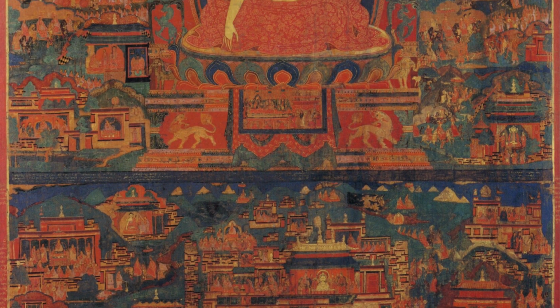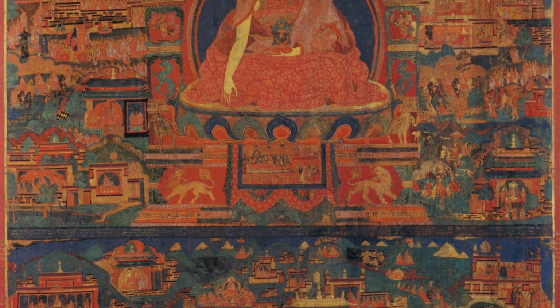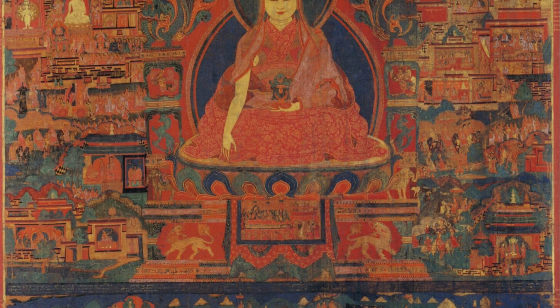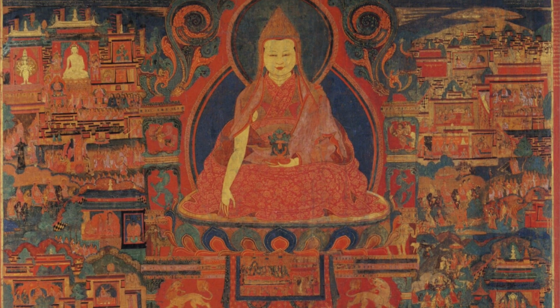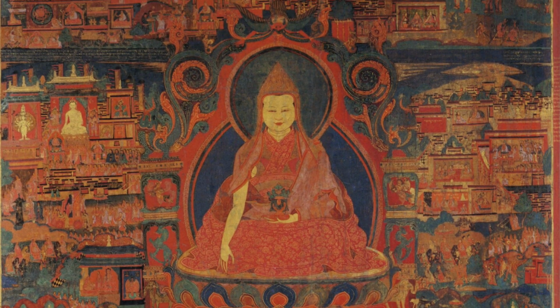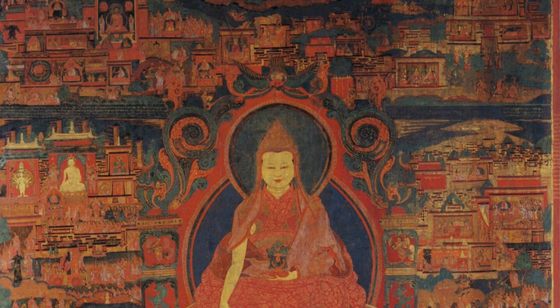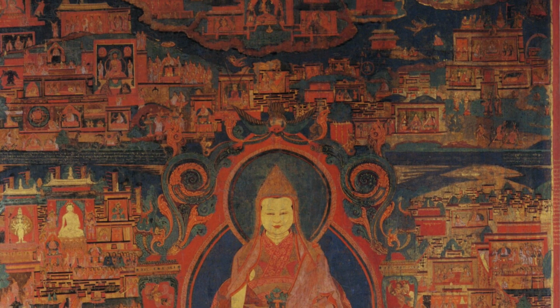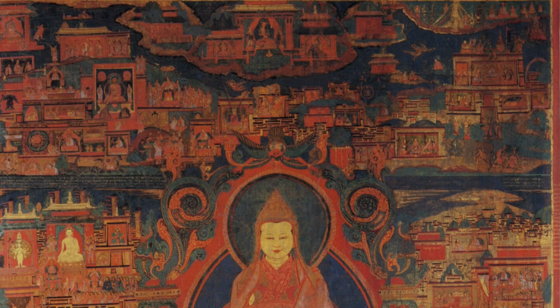Now, the 9th through the 12th Dalai Lamas had relatively short lifespans, and therefore there's really no portraits outside of the standard incarnation lineage sets. So, the whole concept of the Dalai Lamas comes about really from the 17th century.